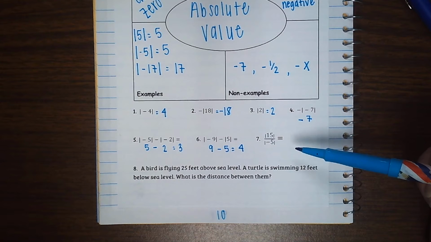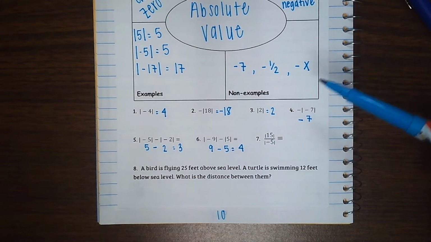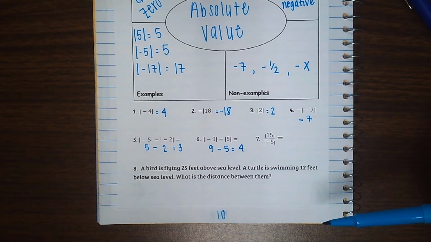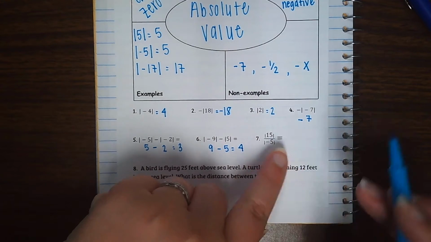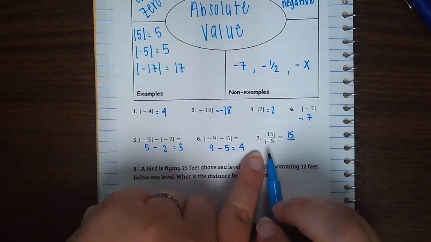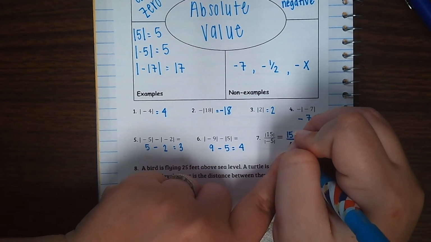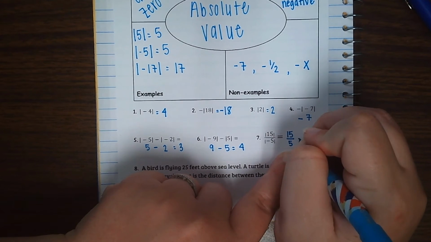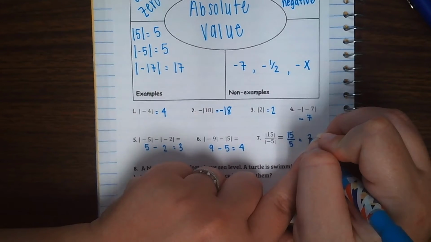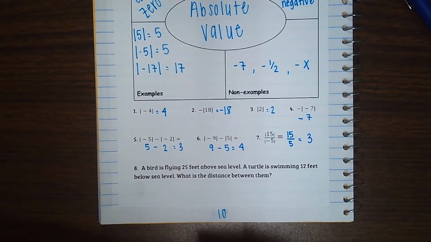This one's a little bit different. We talked about this during order of operations. Sometimes when you see a number like this stacked on top of each other, it means to divide. So this is the absolute value of 15 divided by the absolute value of negative 5, which is 5. 15 divided by 5 is 3.